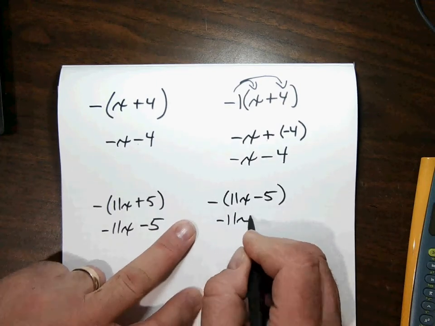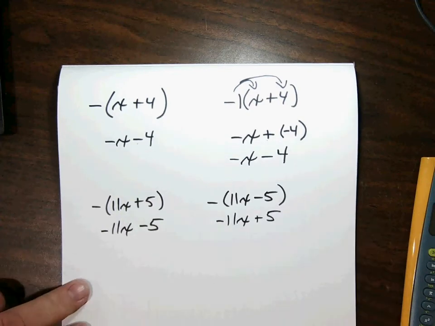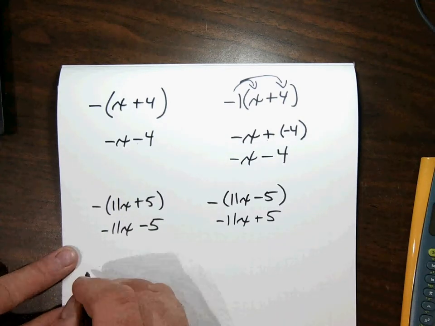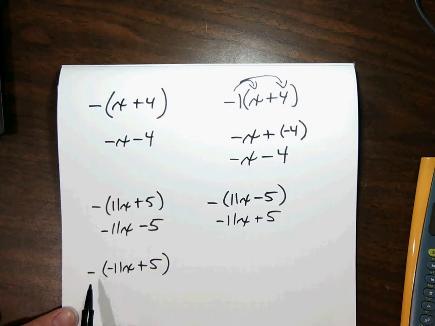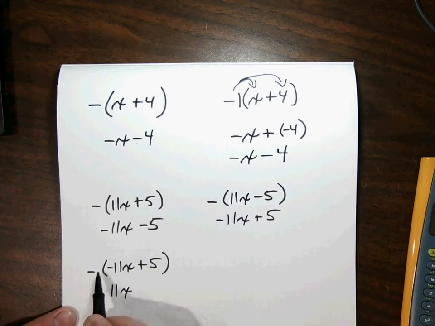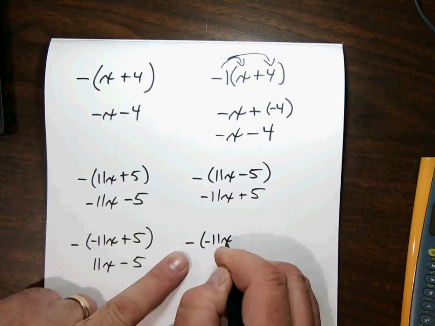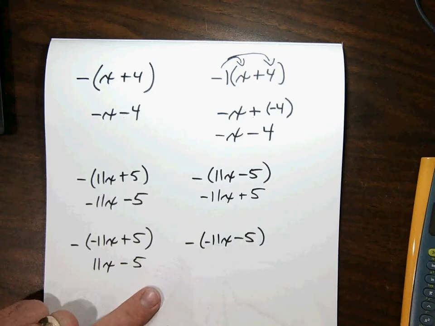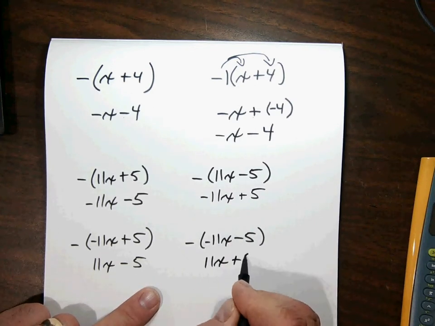Negative 11x, but now minus times minus is going to be plus 5. How about this one? Negative out front, negative 11x plus 5. It's like distributing a negative 1 across, so that's going to turn that into a positive 11x and a minus 5. Finally, make everything negative in there and a negative outside, so that negative distributes across and everything becomes positive.